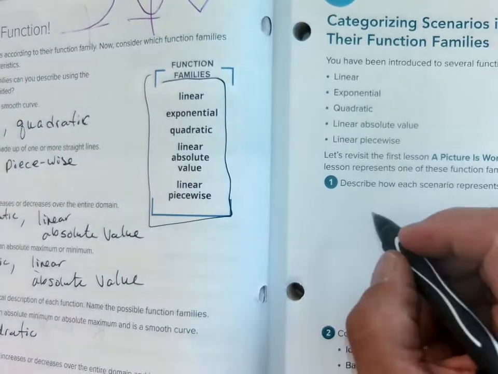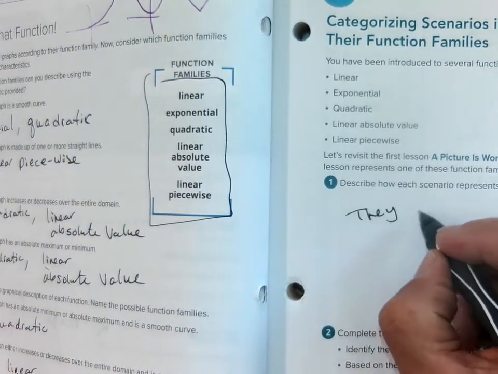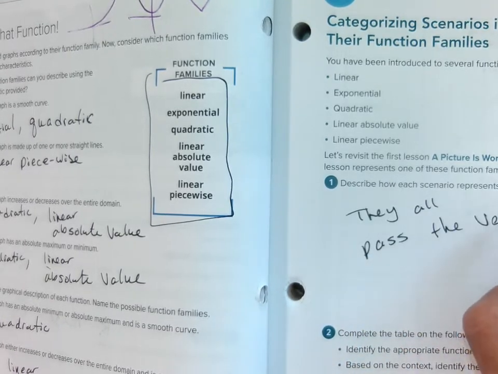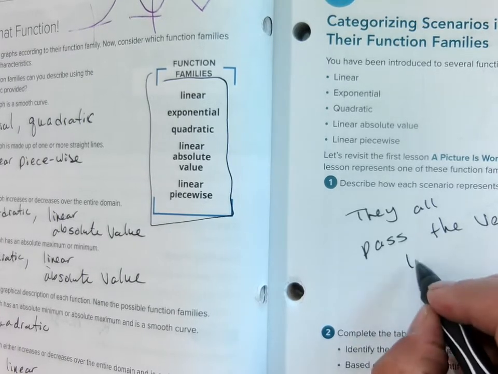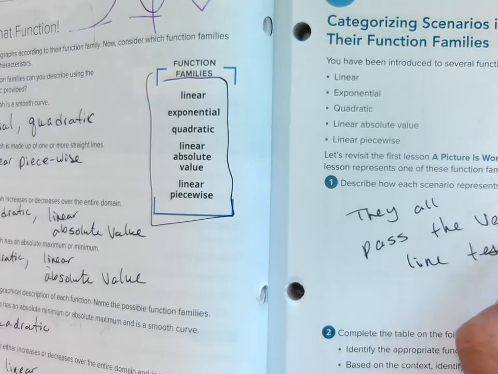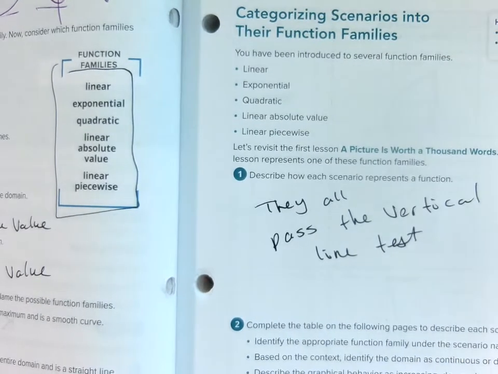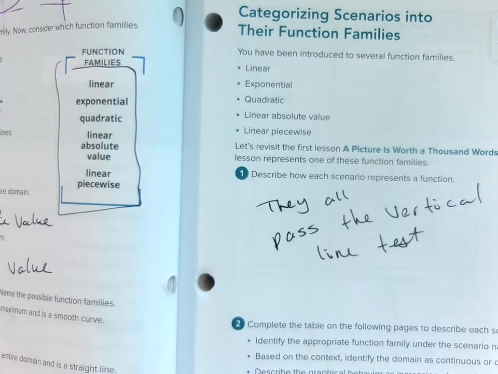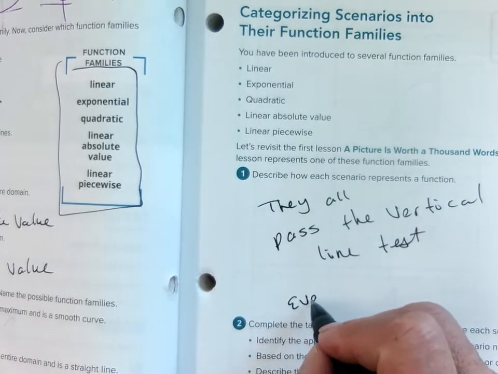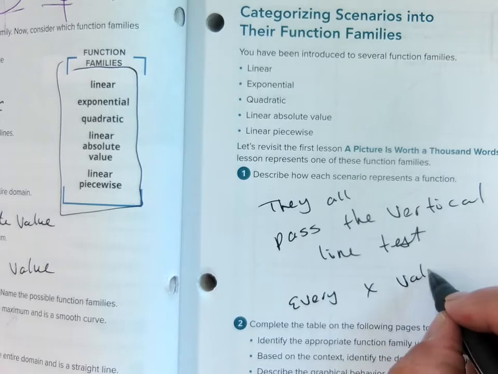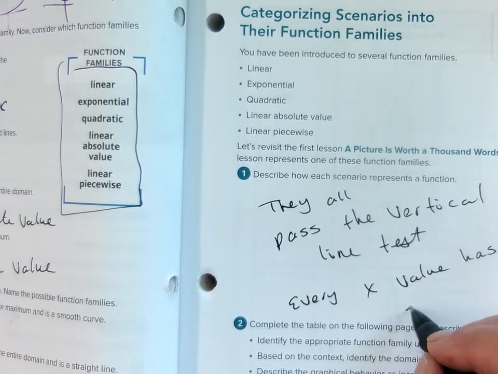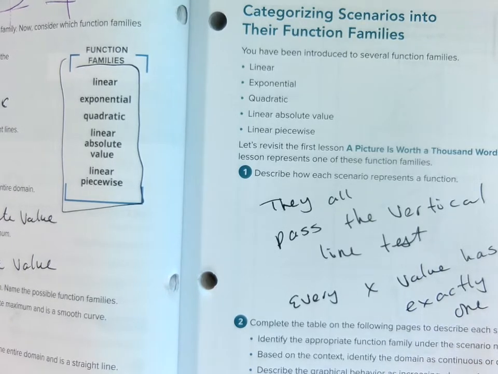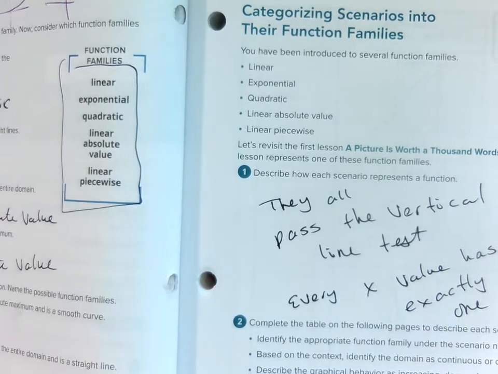So they all pass the vertical line test, or every x value has exactly one y value. Okay, good.